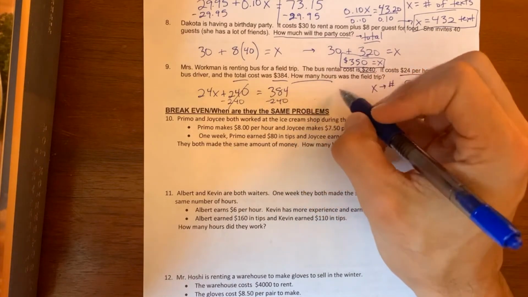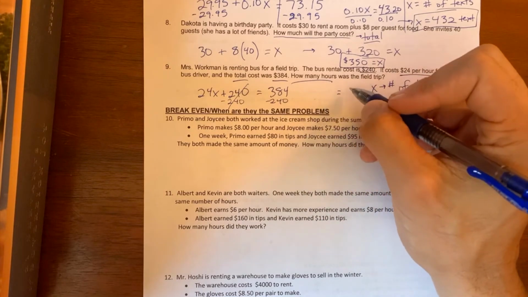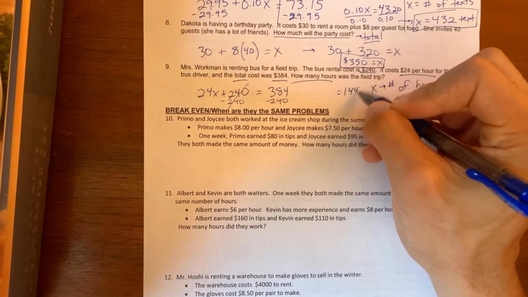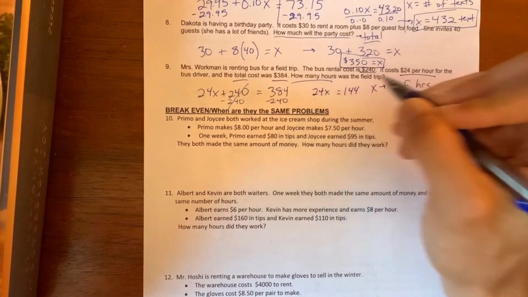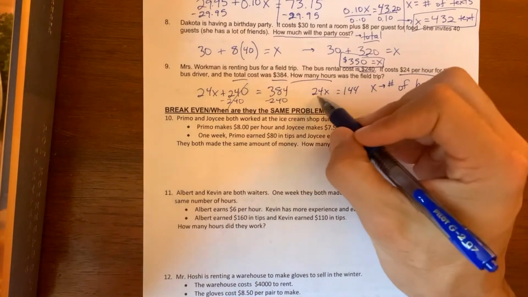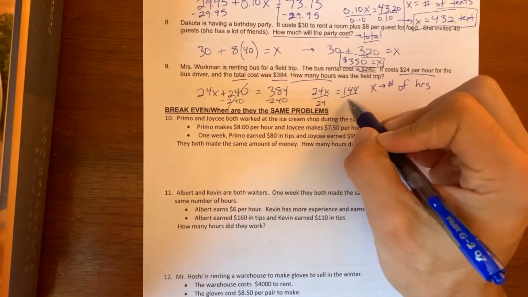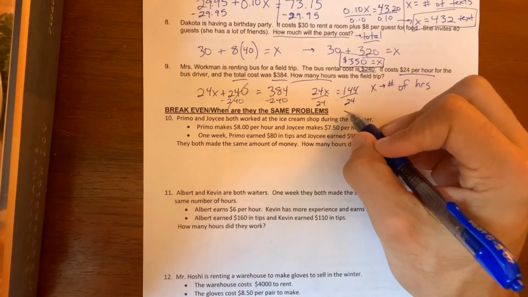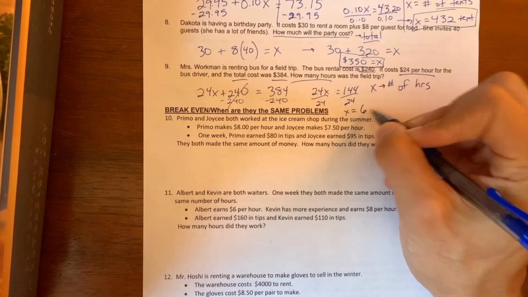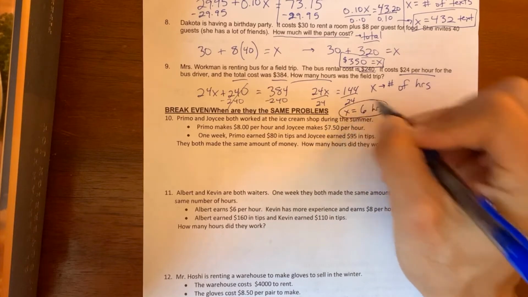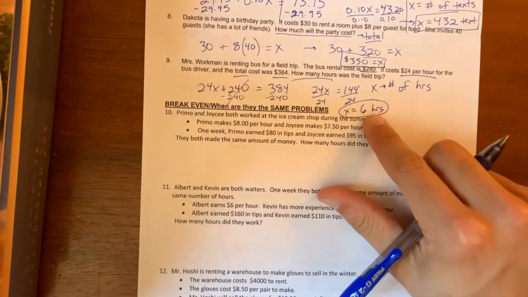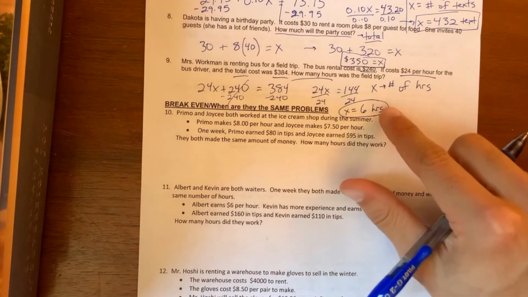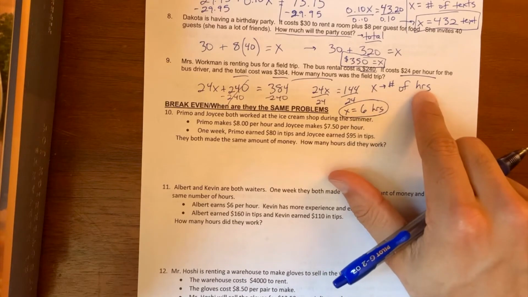So 384 minus 240 equals 144. So 24x equals 144. And then I divide both sides by 24. And so again, you can use a calculator, but x equals 6 hours. 6 hours. And again, I know it's 6 hours, not $6, because I said x represents the number of hours.